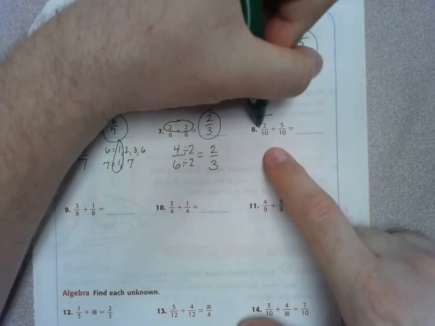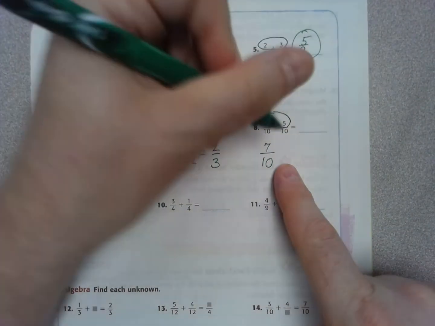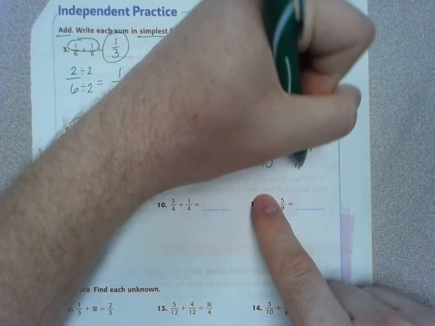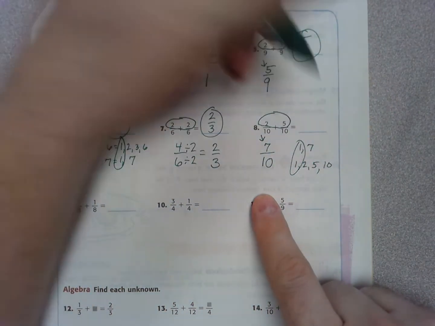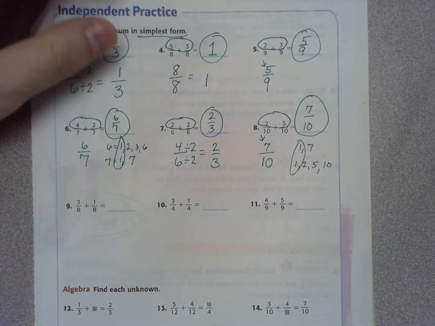We add the top number, 2 plus 5 equals 7 over 10. All right, again, we look at 7 is a prime number. Remember, we look at 1 and 7, and then this one's 1, 2, 5, and 10 for our factors. 1's the only one that lines up, so 7/10 is our answer. It's simplified.